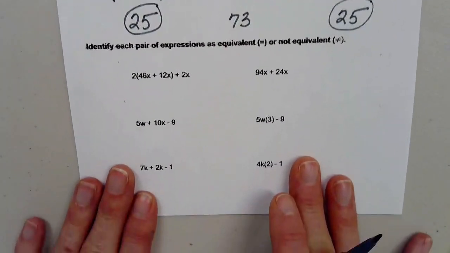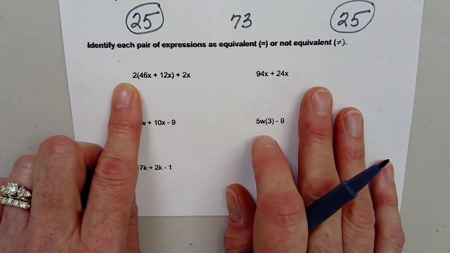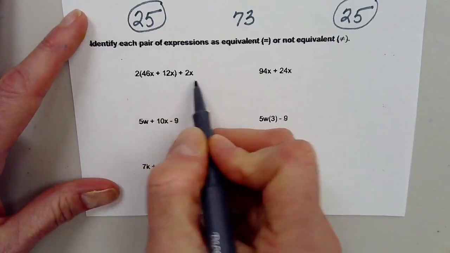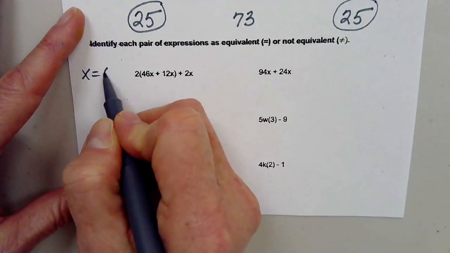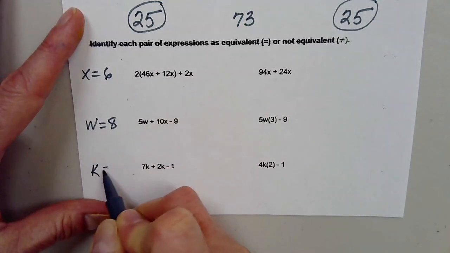So more expressions given. We have expressions. We don't have the value, but we can decide on the value as long as it's not 0, 1, or 2. So I want you to do the same as we did at the top. Here we're going to say x is 6. Here we're going to say w is 8. And here we're going to say k is 3.